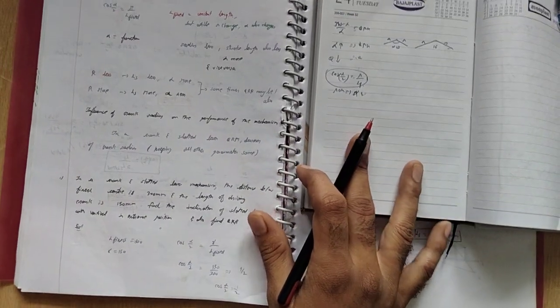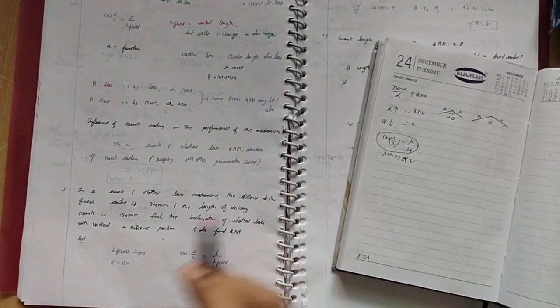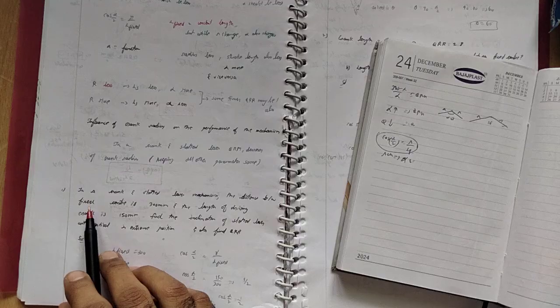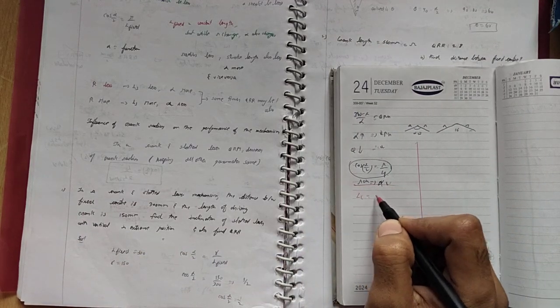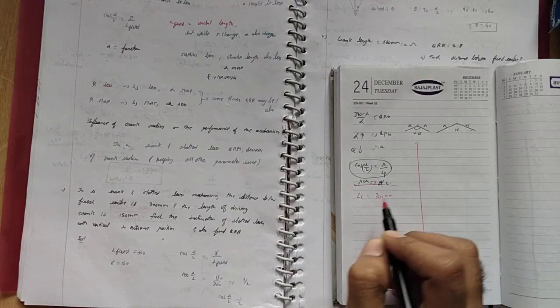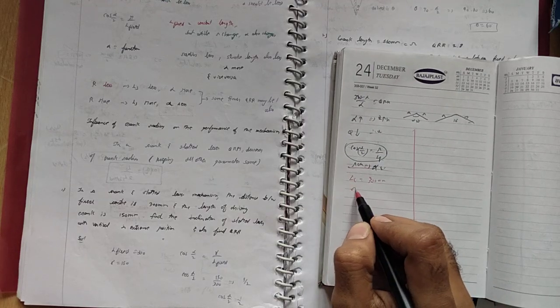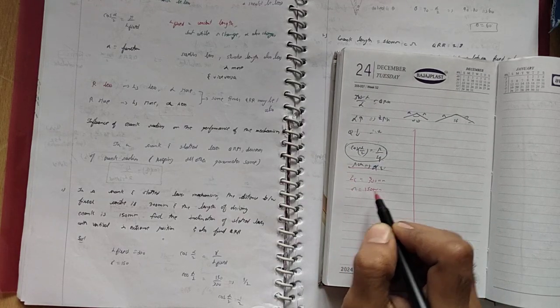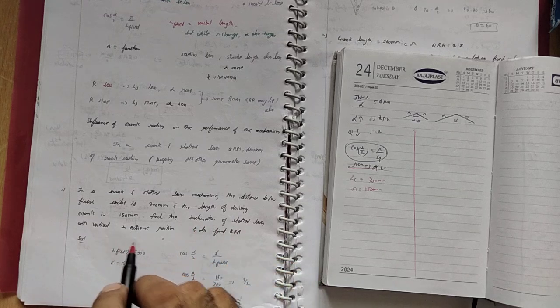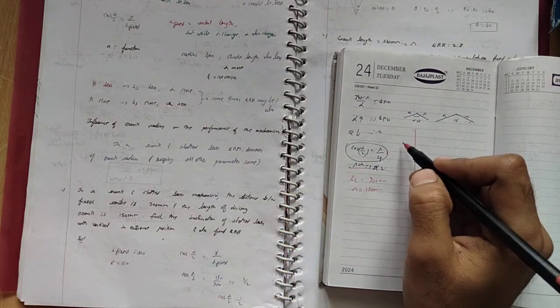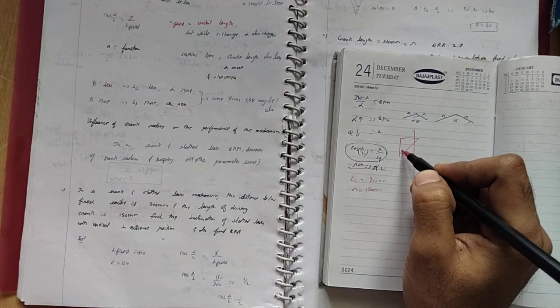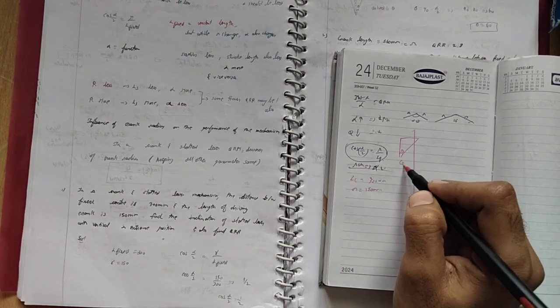So you can just see some of the questions. In a crank and slotted lever device, the distance between fixed centers, the length of the connecting rod is equal to 300 mm. Length of driving crank is equal to 150 mm. Find the inclination of the slotted lever mechanism in the extreme position, also find the quick return ratio. So they are asking for the inclination of the slotted lever to the vertical axis in the extreme position. So this theta they are also asking, as well as the quick return ratio.